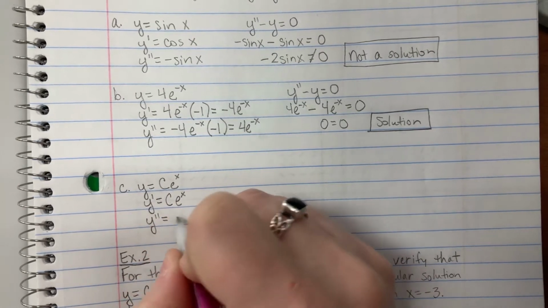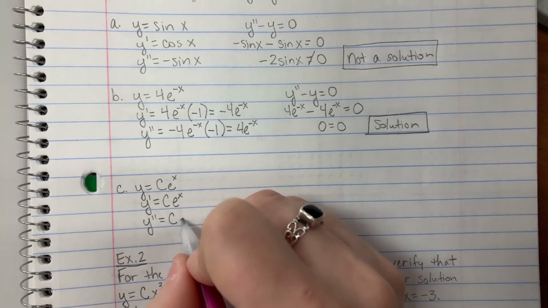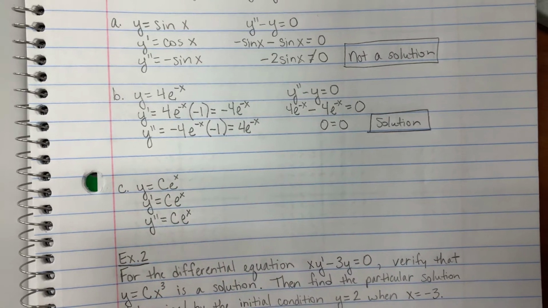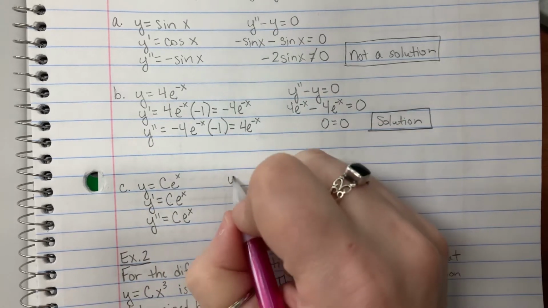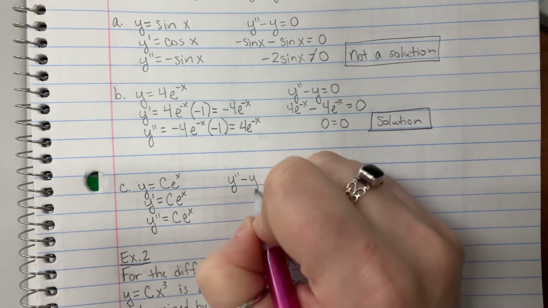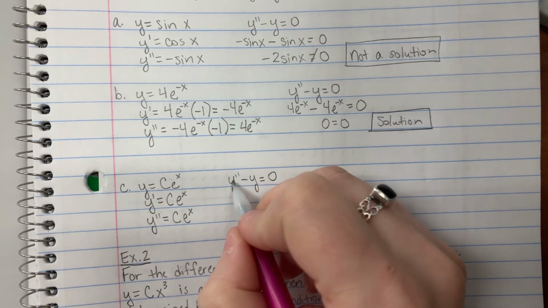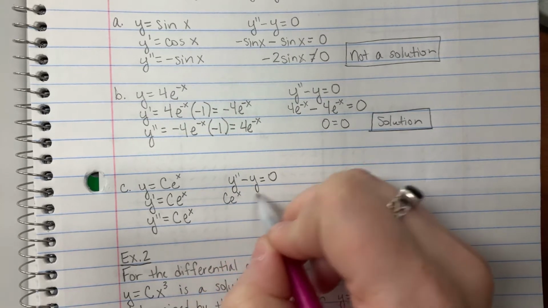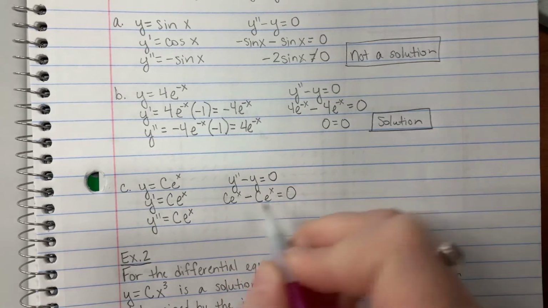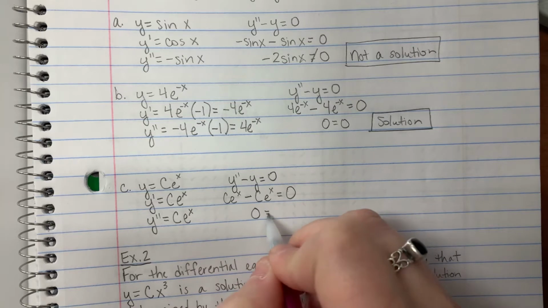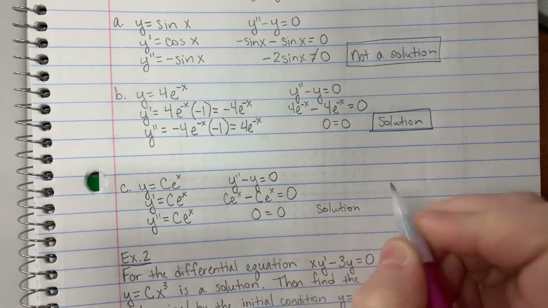Double prime, same thing. The derivative of c, I'm going to leave that c alone, and this e to the x stays e to the x. So it never changes. When I plug it back into that original differential equation, again, it's going to do the same thing. So y double prime was c e to the x, minus my y, which was c e to the x, equals 0. This minus itself, yep, is 0. So this one is a solution.